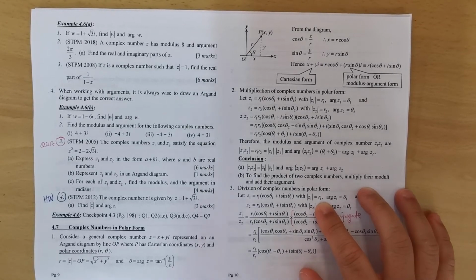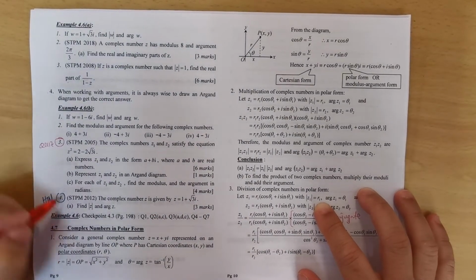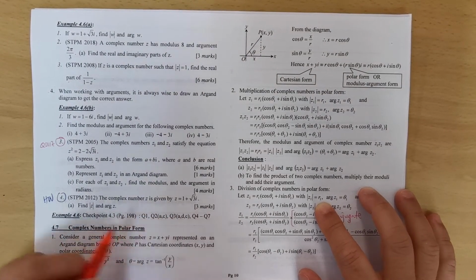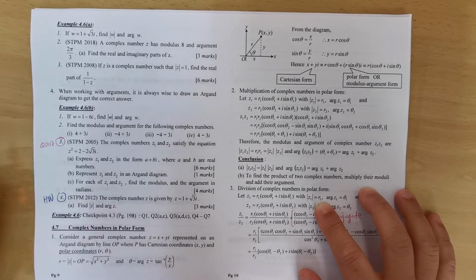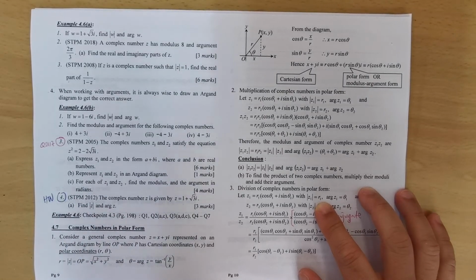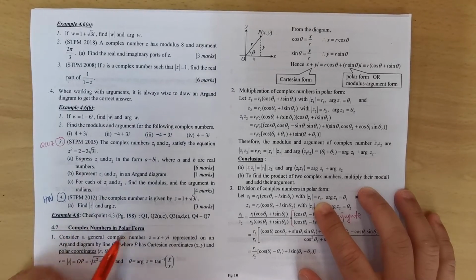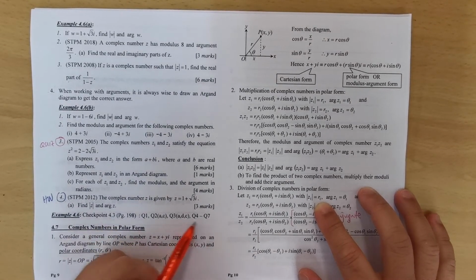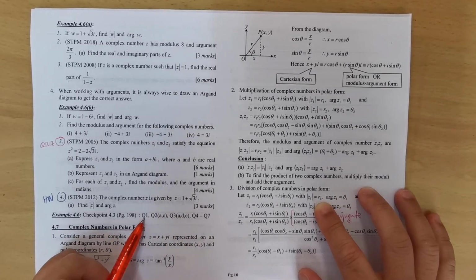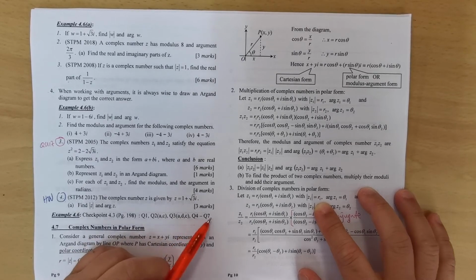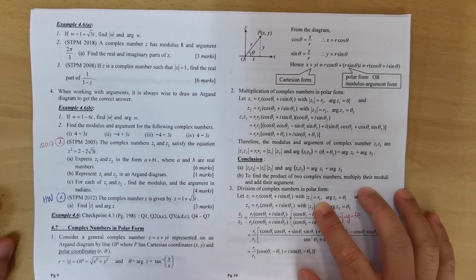This one, STPM 2012: you are given a complex number Z, find the modulus and argument. This is very simple, so you do it as homework. Other than that, please complete your checkpoint 4.3. You complete all these questions: question 1, question 2, A and C, question 3, A, D, C, question 4 to question 7, all related to modulus and argument.